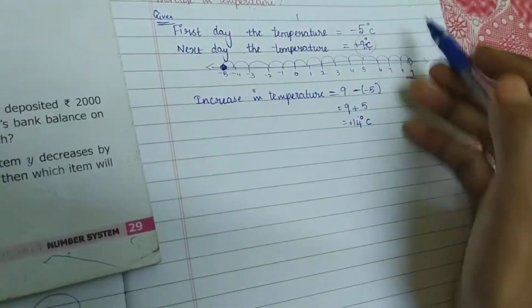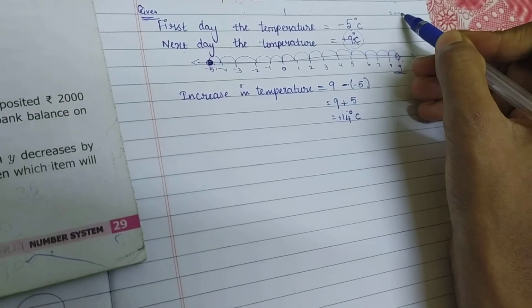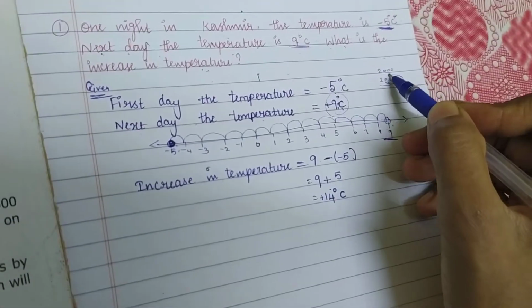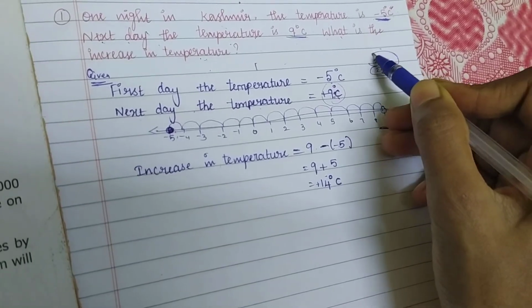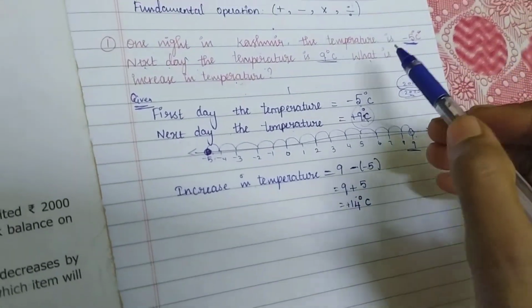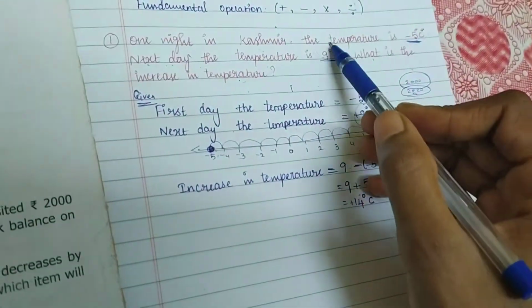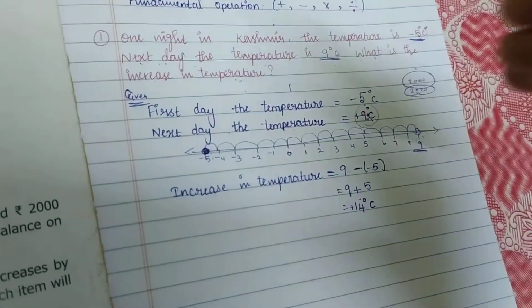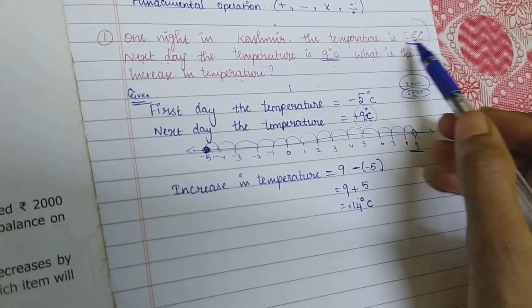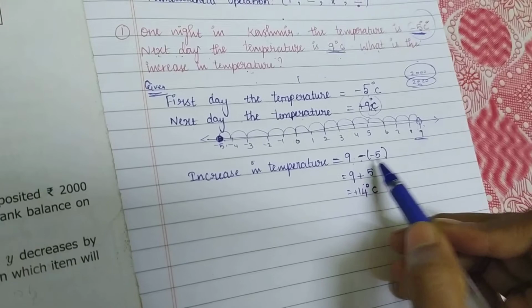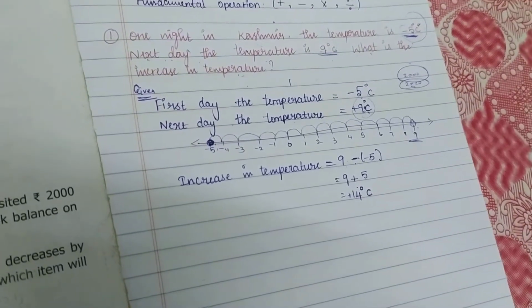If your birth year is 2000 and the present year is 2020, how do we find the age? The greatest year minus your lowest year, right? The same process. Your greatest, the next day, in the present you have 9 degrees Celsius. Before, what was your temperature? -5. That's why I am writing +9 minus of -5. Don't get confused about this. Now we are going to see the second sum.